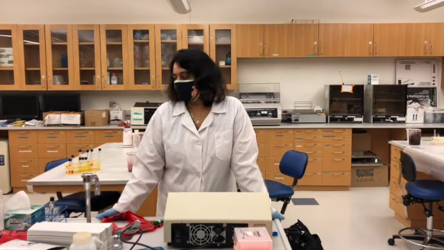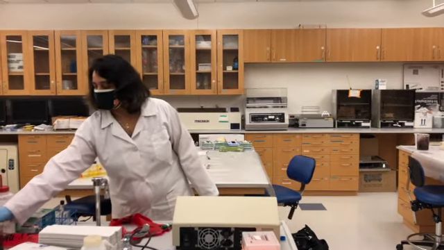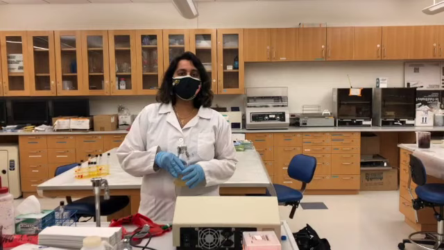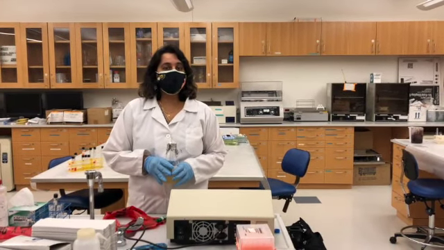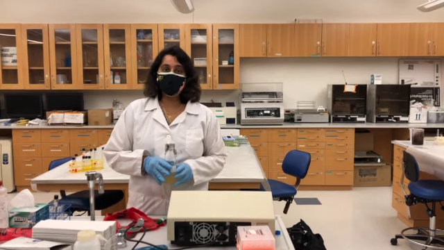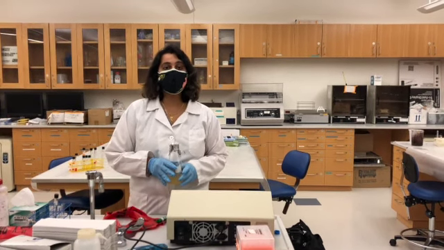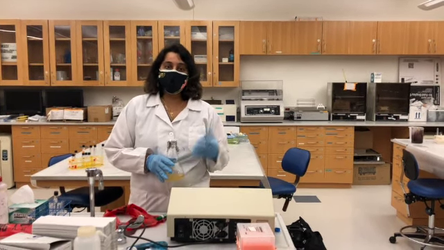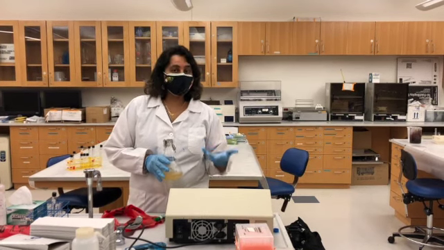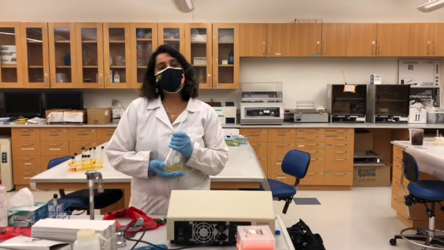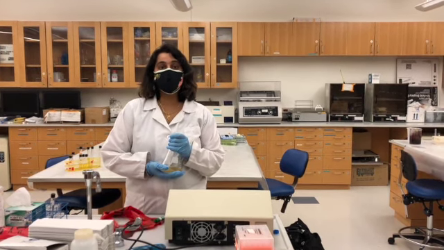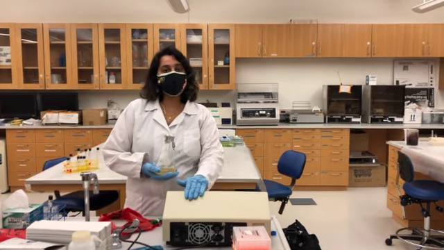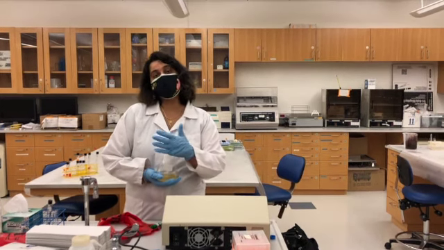Today we'll be monitoring the growth of E. coli bacteria. E. coli is a gram-negative bacteria which has a very short generation time. In other words, it grows pretty fast, and that's the reason the majority of the lab experiments we do are with E. coli. It's a very good model microorganism, and we have picked E. coli today to demonstrate how you can use the spectrophotometer to track the growth of the bacteria.